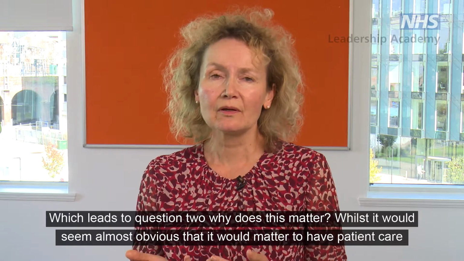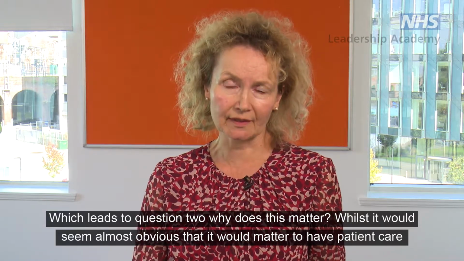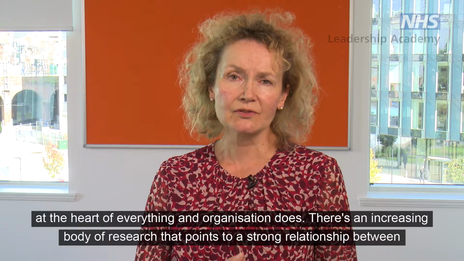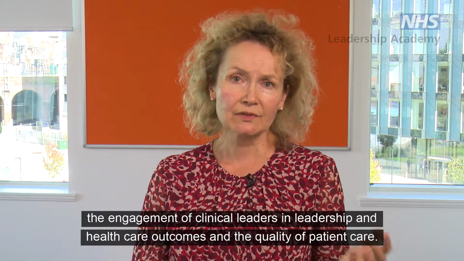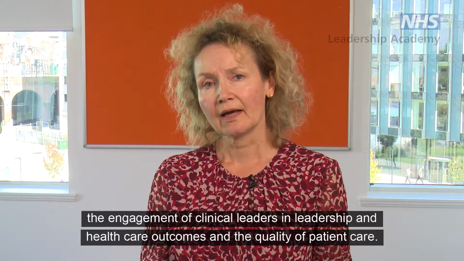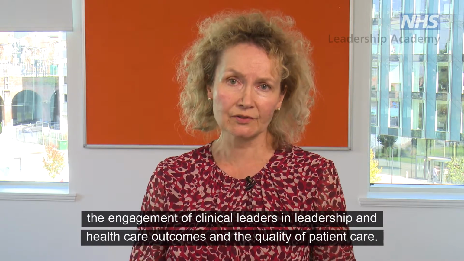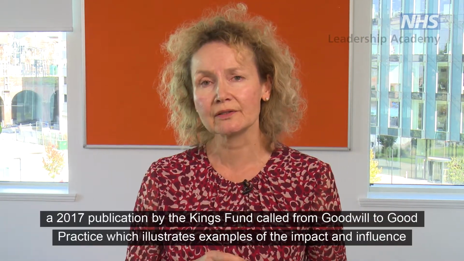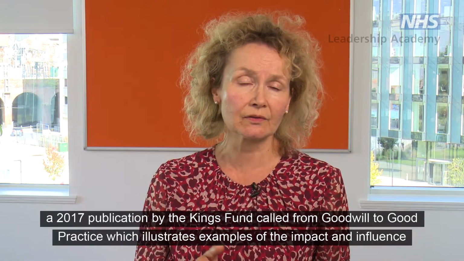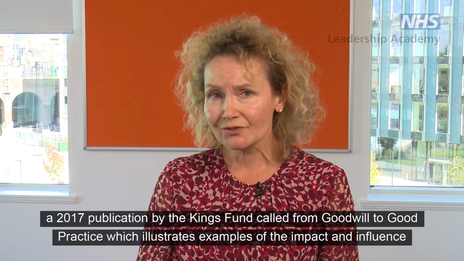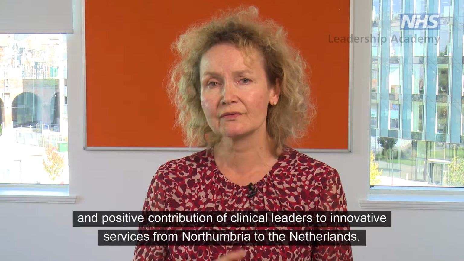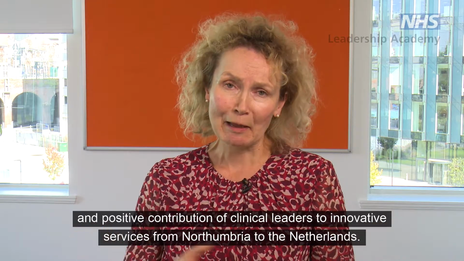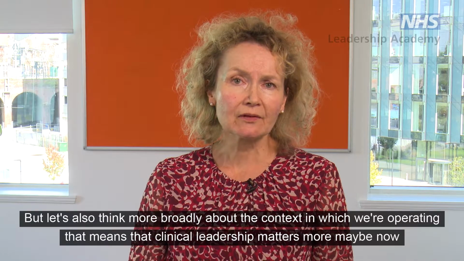Whilst it would seem almost obvious that it would matter to have patient care at the heart of everything an organisation does, there's an increasing body of research that points to a strong relationship between the engagement of clinical leaders in leadership and healthcare outcomes and the quality of patient care. We just need to look at a few references and resources to illustrate this. So you might like to have a look at a 2017 publication by the King's Fund called From Goodwill to Good Practice, which illustrates examples of the impact and influence and positive contribution of clinical leaders to innovative services from Northumbria to the Netherlands.